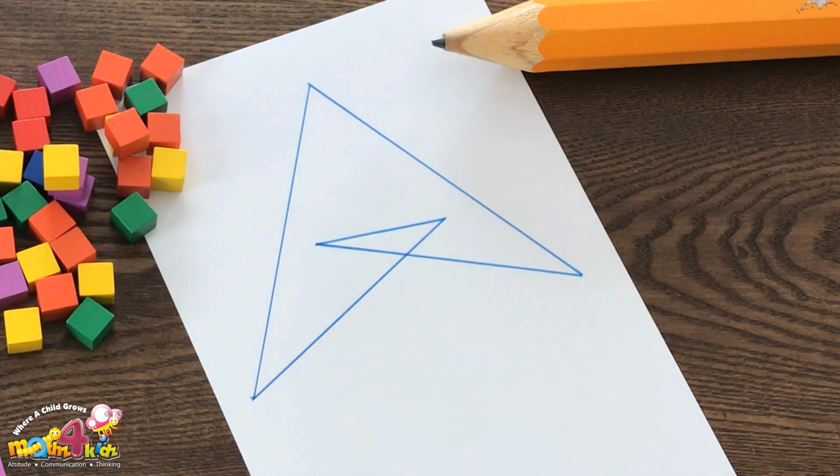Can you try to solve the problem in, hopefully, two different ways? Why don't you give it a go? Let's try.